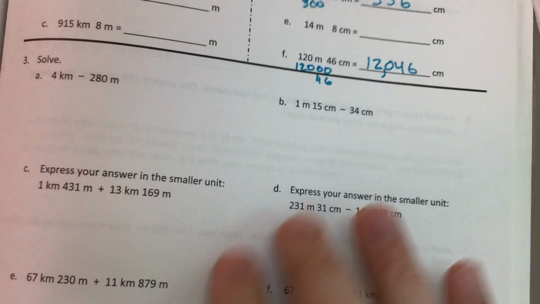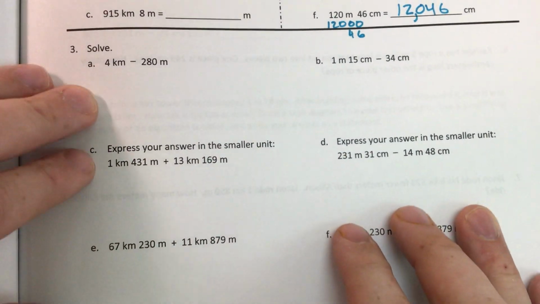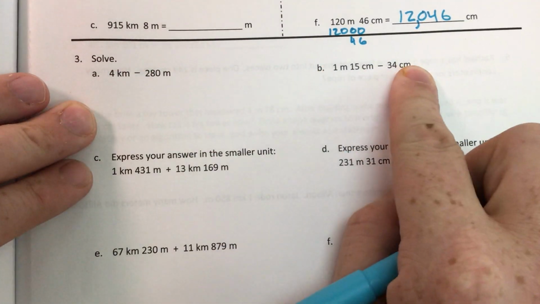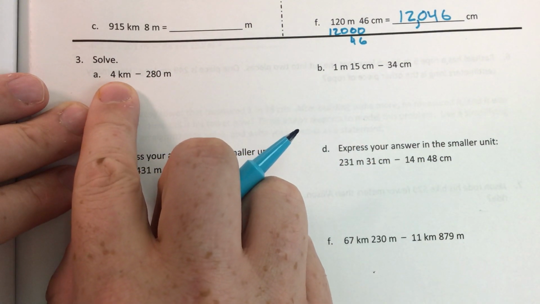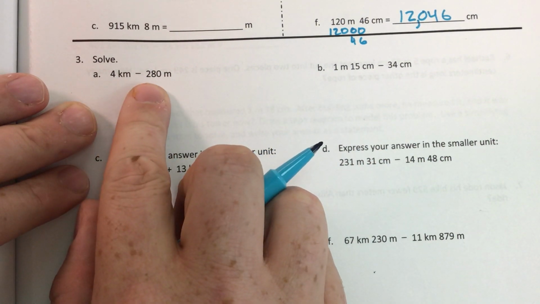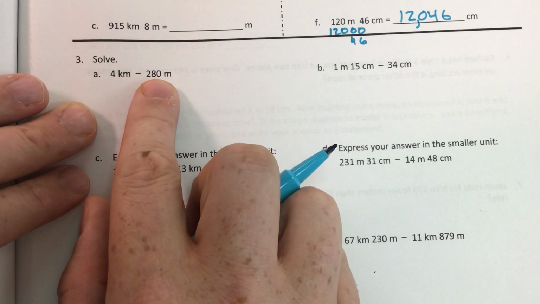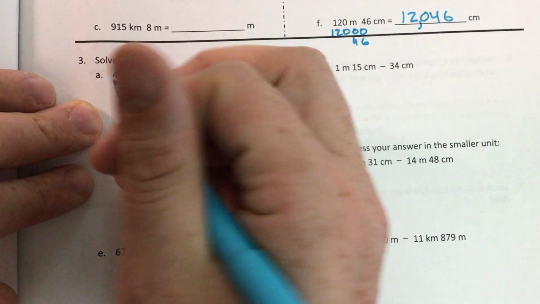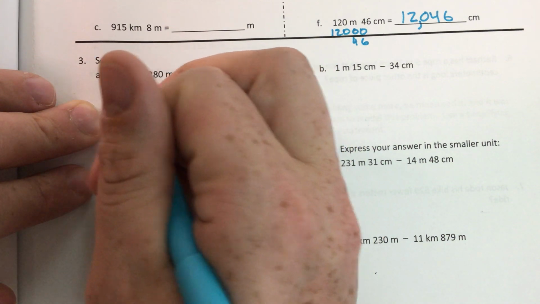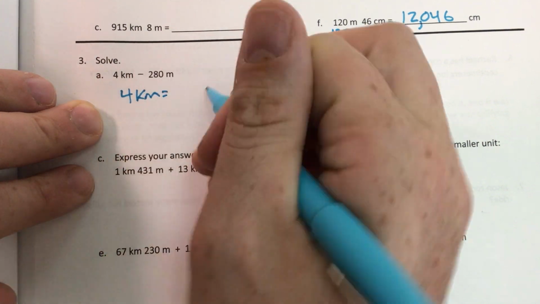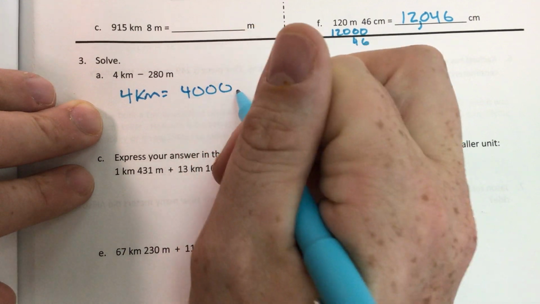Continuing down this page, you'll plug in different questions. It's the same type of subtraction problems that we've seen before. The only difference is, instead of it just being 4,000 in this case, it's just 4 kilometers. So we're just interacting with those place values and recognizing their value. So in this case, 4 kilometers equals 4,000 meters.